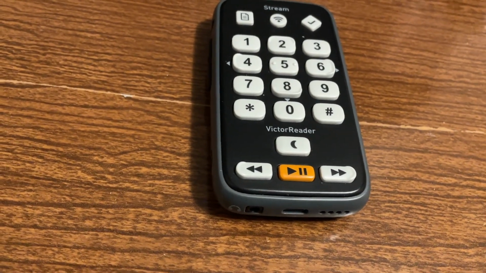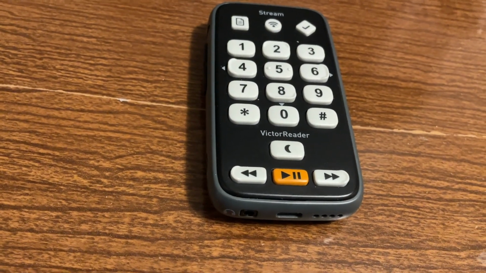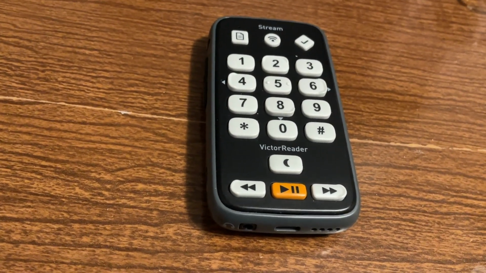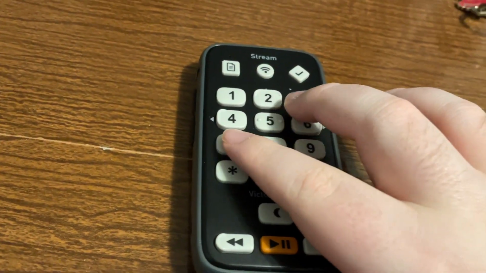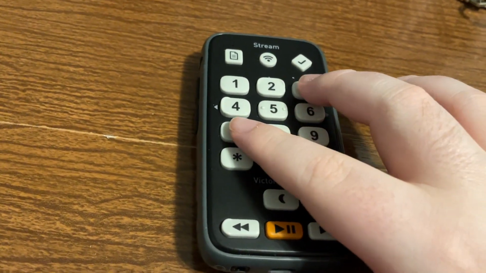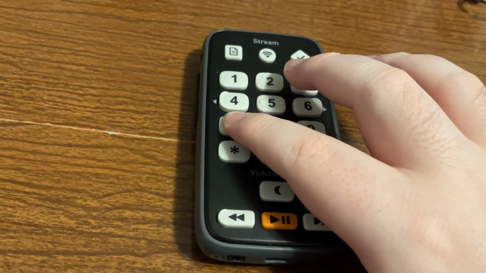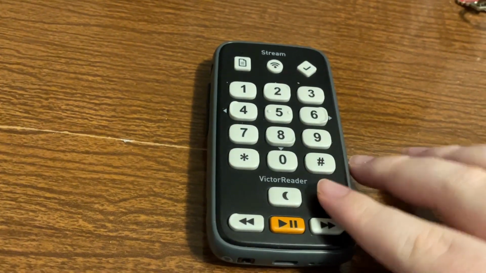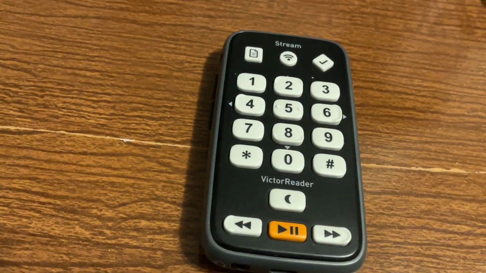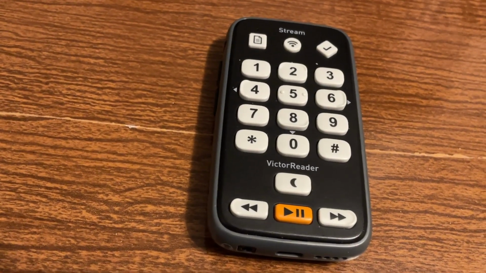So with the Stream 3, at least in the default US configuration, the two voices you have are, well, actually, let's have the stream tell you what the two voices are. Sharona. Will. And those are the two voices that come by default with the US firmware.